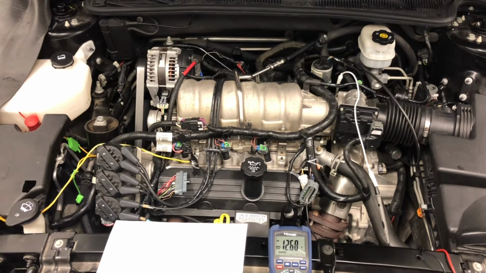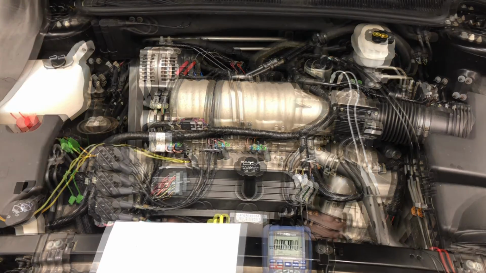When you turn the car off, you've got to give the time for the ECM to power down. We see right there the ECM is turned off and the power is now going to 0 volts.